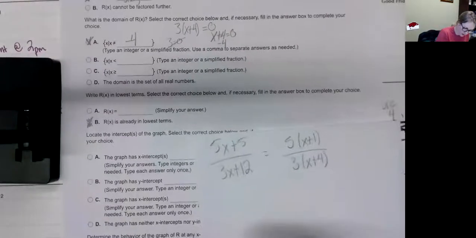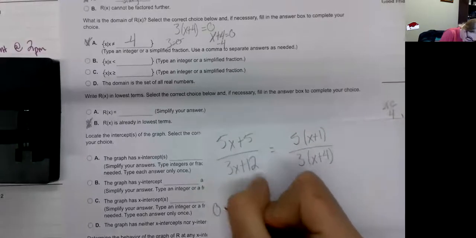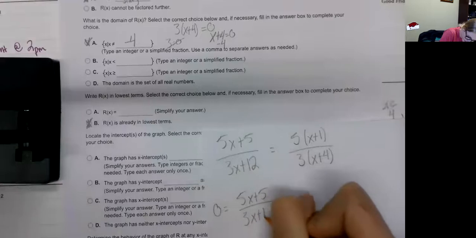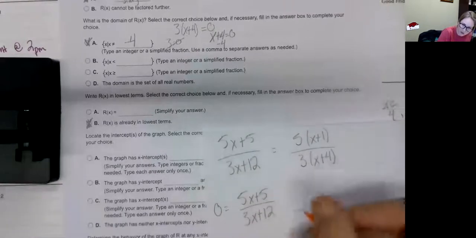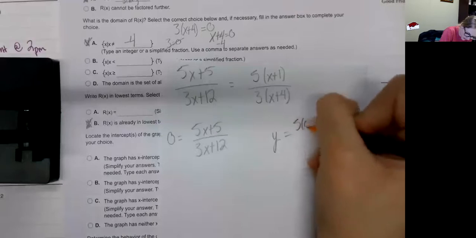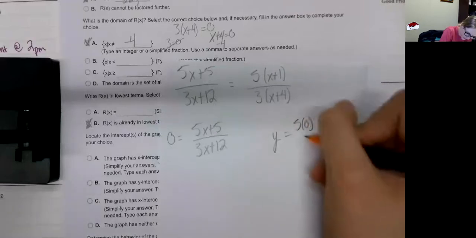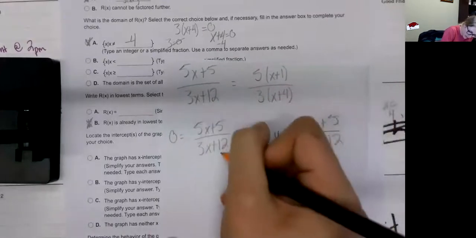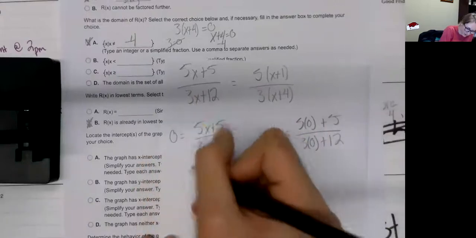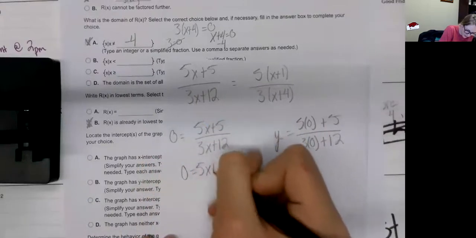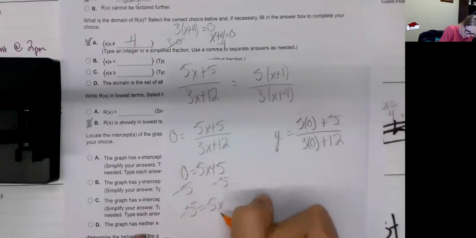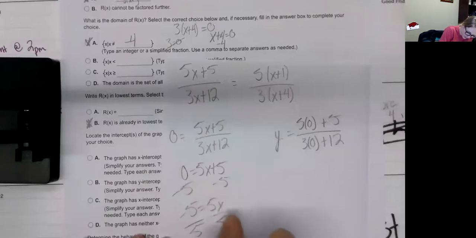Locate the intercepts of the graph. So we're going to take our equation and we're going to have 0 equals (5x + 5)/(3x + 12). Then we're going to have y equals (5 times 0 + 5)/(3 times 0 + 12). So this one, when we multiply by the 3x + 12, it would be 0. So we'd have 0 equals 5x + 5. Subtract our 5. Negative 5 equals 5x. Negative 1 equals x.